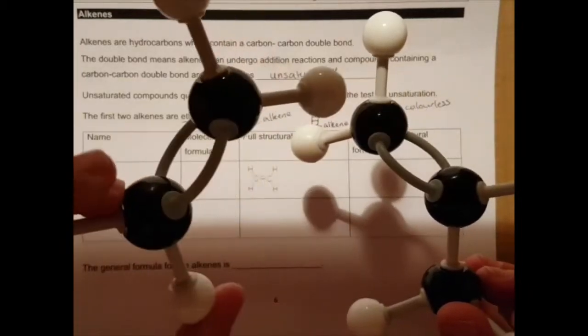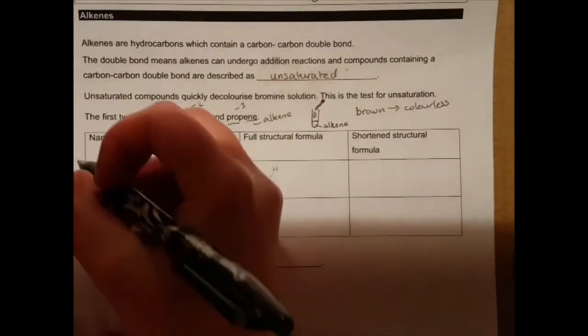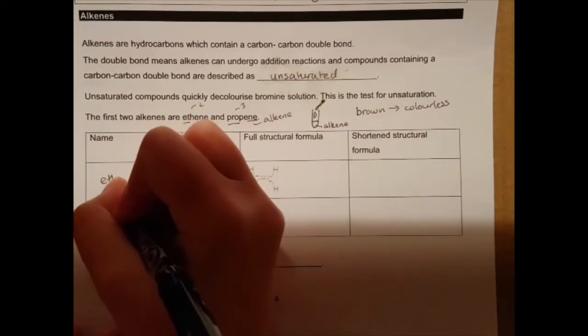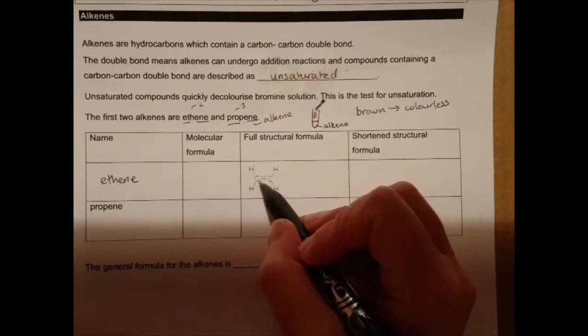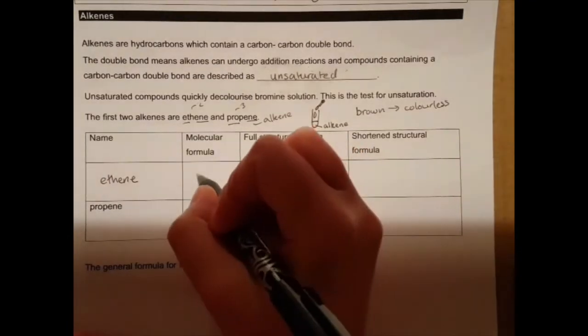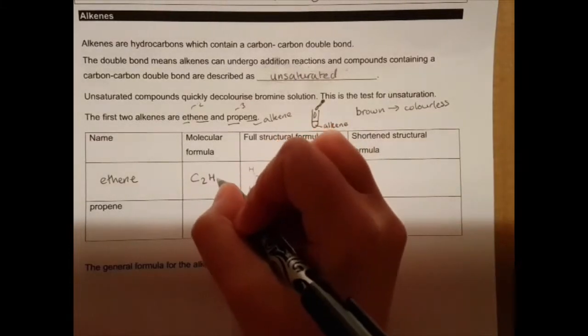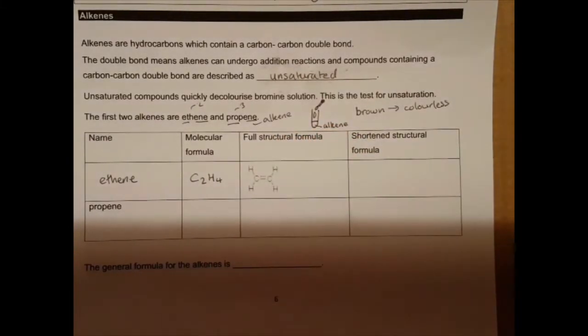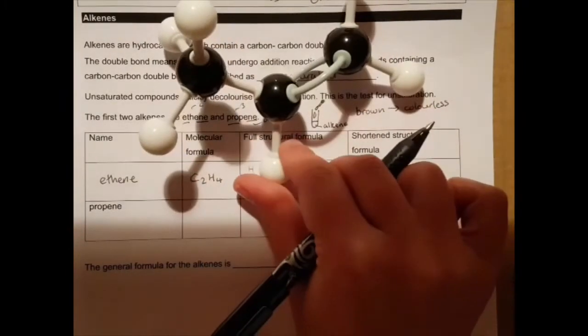So remember, we've got ethene here and propene here. Okay, so ethene has the molecular formula, well, we've got 1, 2 carbons, and there are 1, 2, 3, 4 hydrogens. Propene, when we look at it, I'm going to show you the structure here.